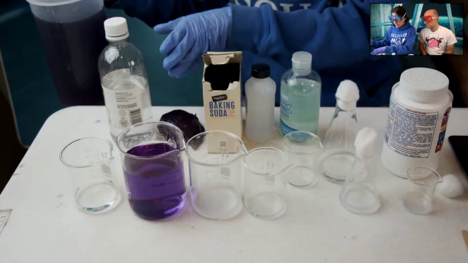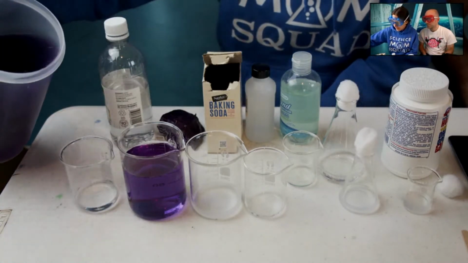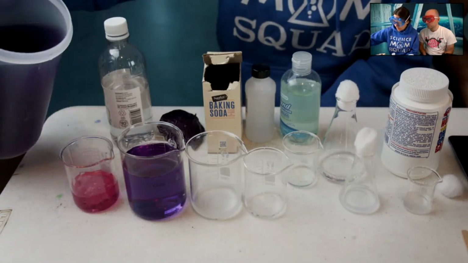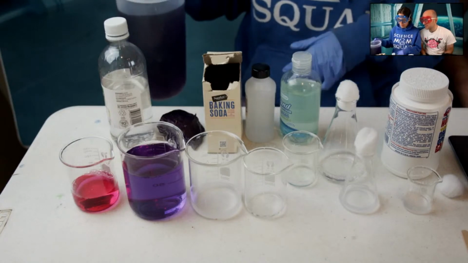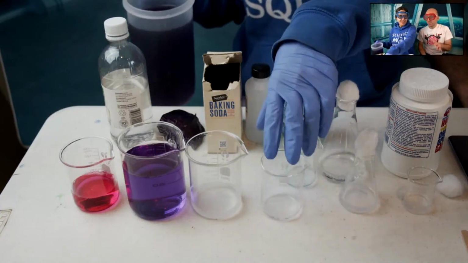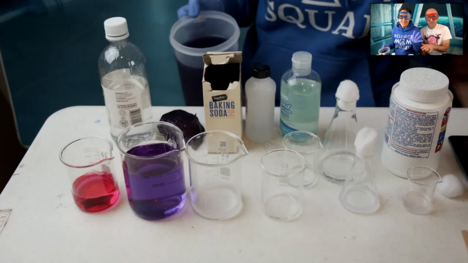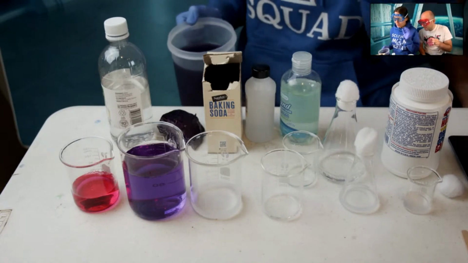So the first one we're going to test here is vinegar. Wow, that got really pink really fast. The vinegar is super pink. What did it mean that it turned pink? Everyone say acid. If it turns pink, it's an acid.